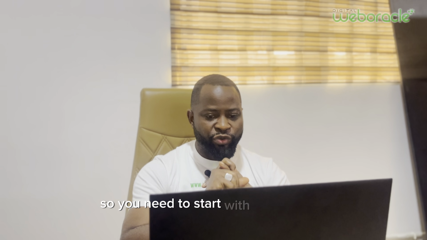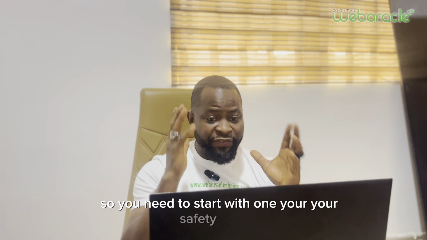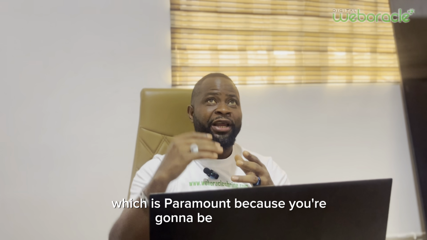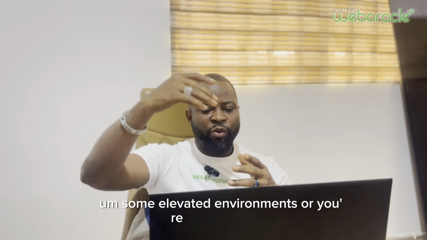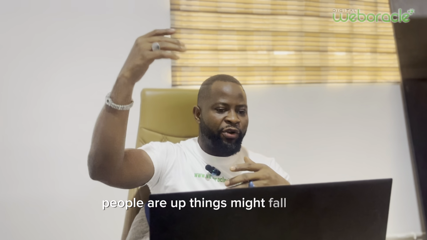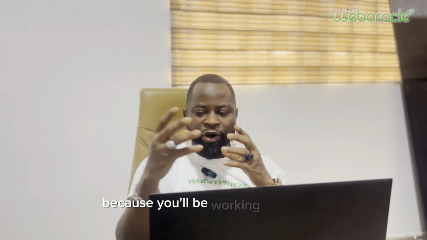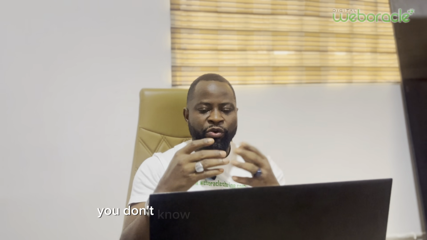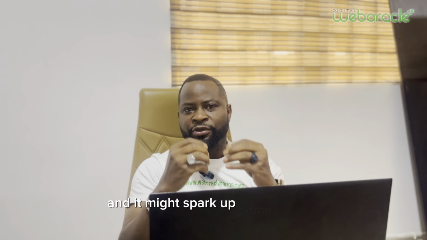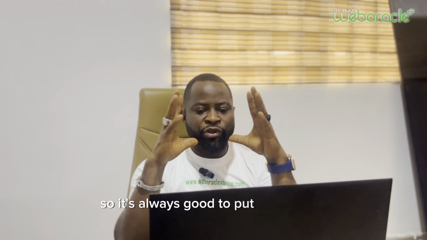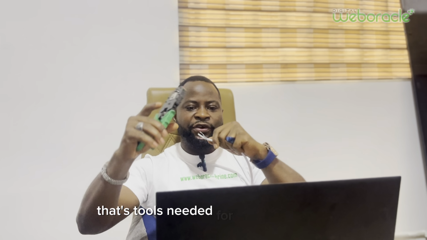So you need to start with, one, your safety helmet, which is paramount, because you're going to be climbing up some elevated environment, or you're walking down and people are up, things might fall on your head, so you need to protect your head. And your hand gloves, because you'll be working on live wires. You don't know what you're going to touch, and it might spark up some electrical shock. So it's always good to put on your hand gloves. Those are the tools needed for you to deploy this.